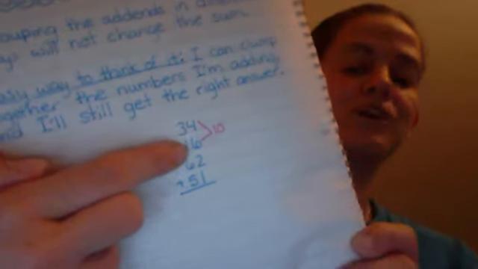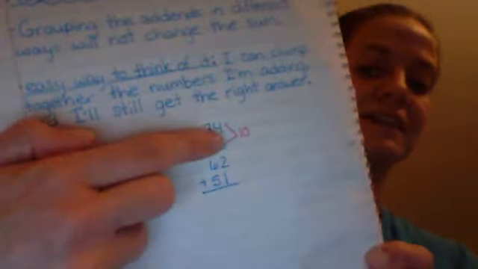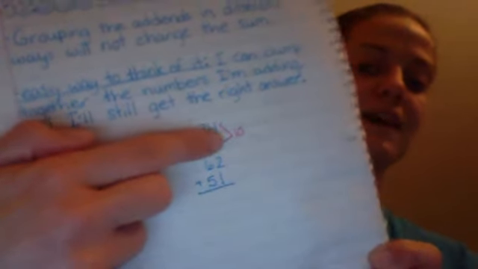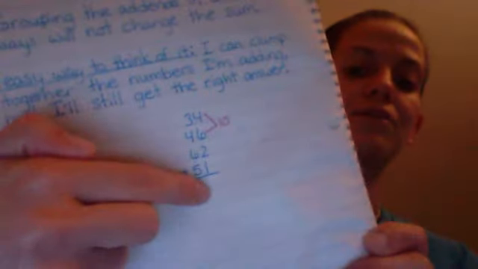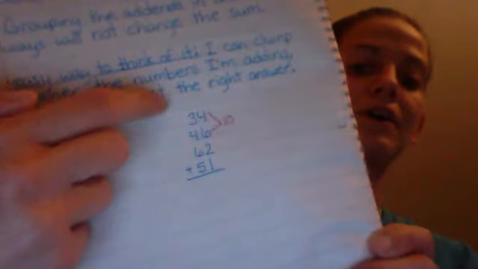Let me do that. I made 10. Now, I don't have to think about trying to make everything fit in a clump. That's not necessary. But I can make that one in very fast. And now I can see how easily I can just take 10 plus 2 plus 1. That's going to give me 13. And now I'm going to write the 3 down here and carry the 1 up to the tens column.